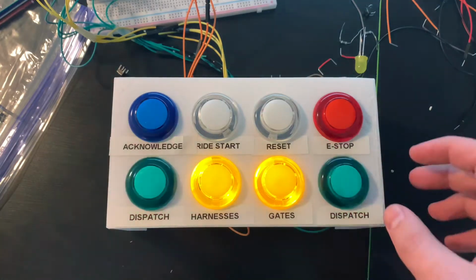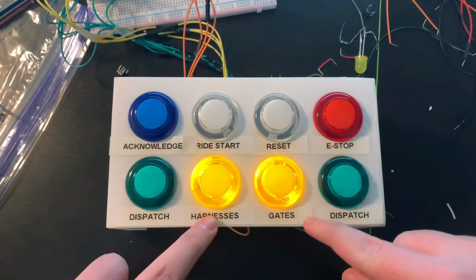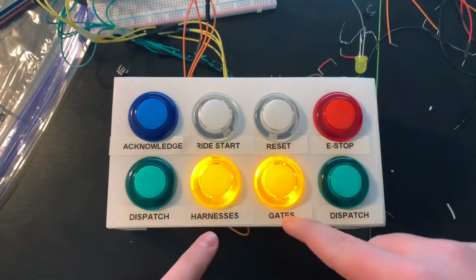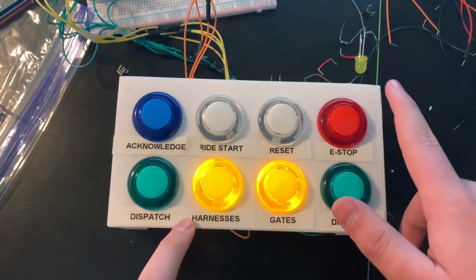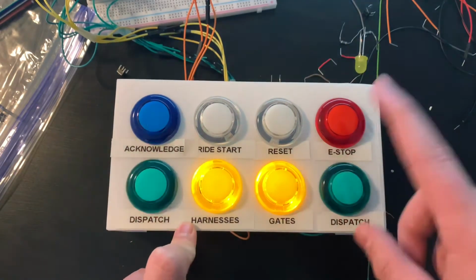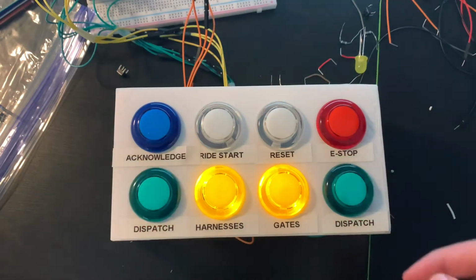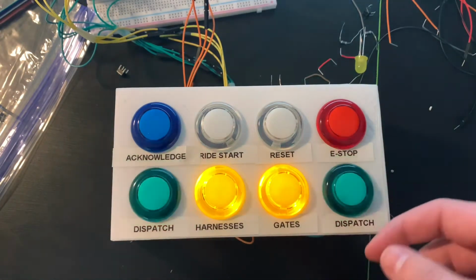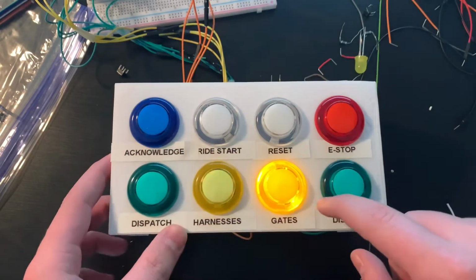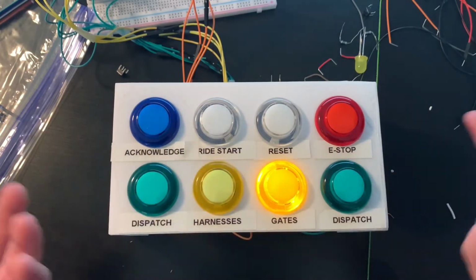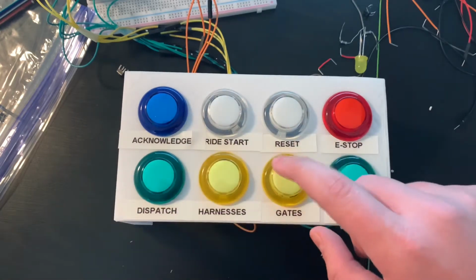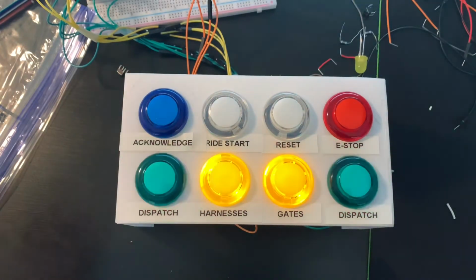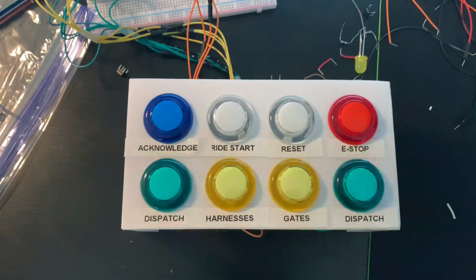But same thing as always. It's ready to dispatch. Harness and gate light are lit up. Once I add in the other lights, the e-stop will also be lit up, solid, basically letting you know that that's available for you to push, as it always would be. So then you can toggle harnesses, dispatch ability goes away, toggle gates, and then you can close both of them, bring out the ability to dispatch, and dispatch.